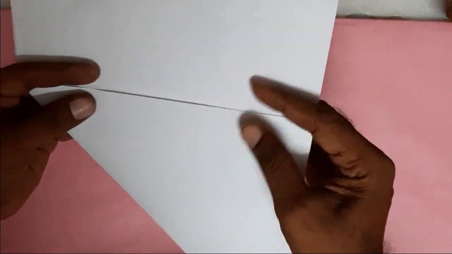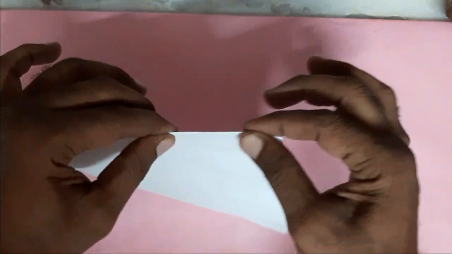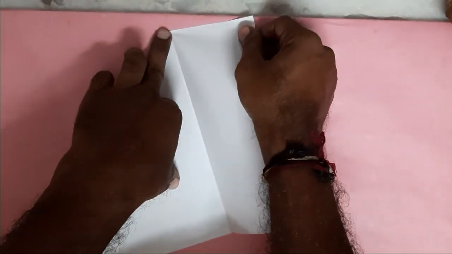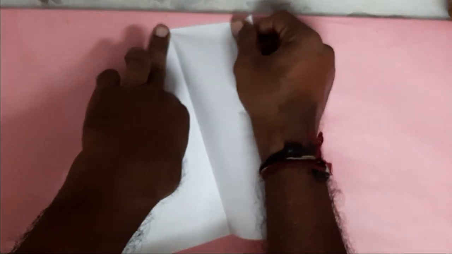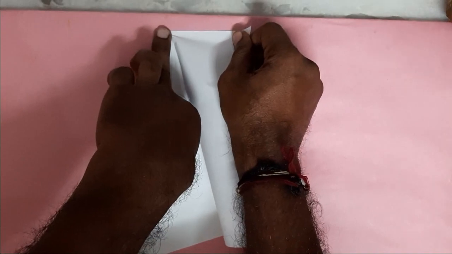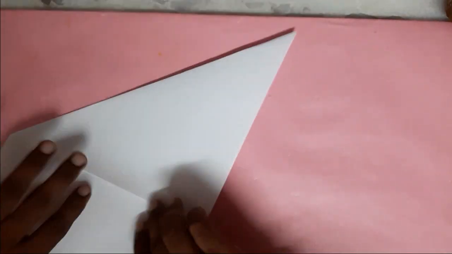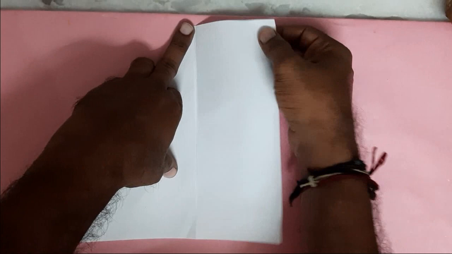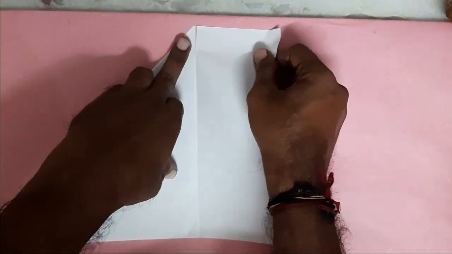Fold backwards also like this, and tear off this paper. You have to tear this paper very carefully so it is very strong. We have to do it another time also. Otherwise you can cut with the scissors also.